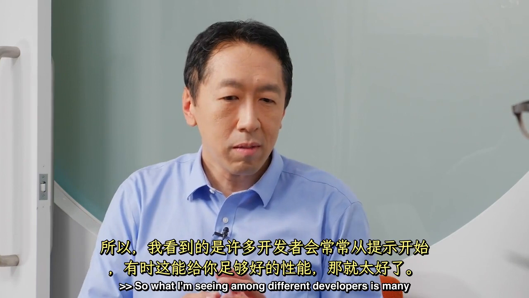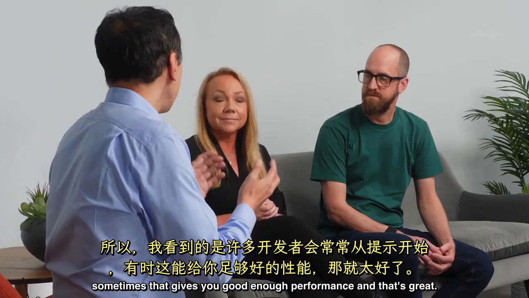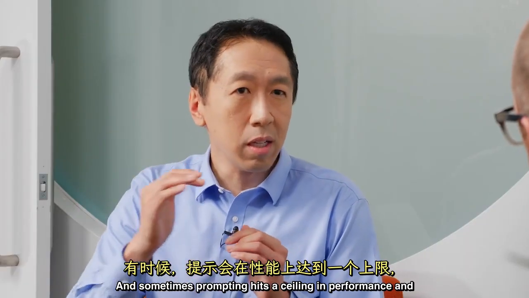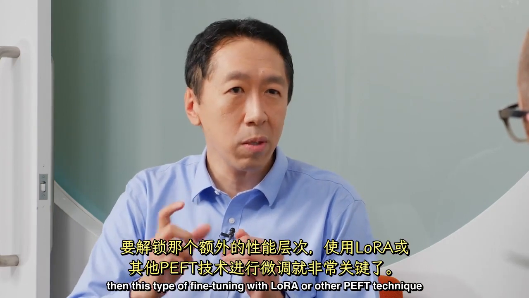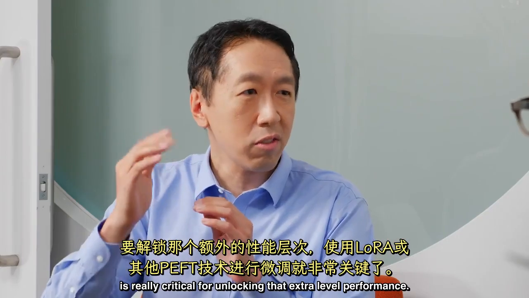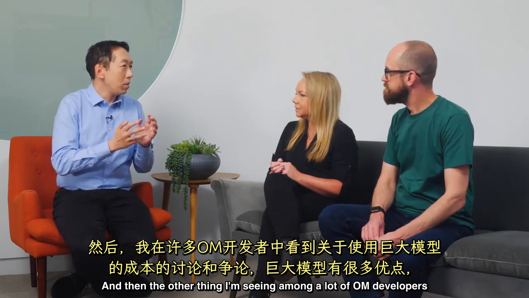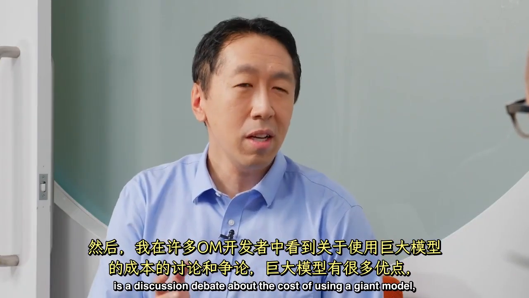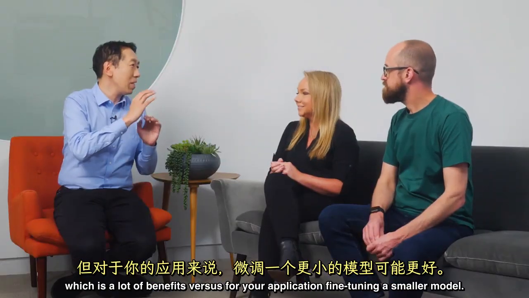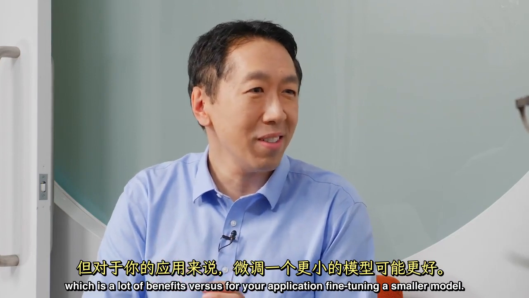So what I'm seeing among different developers is many developers will often start off with prompting, and sometimes that gives you good enough performance, and that's great. And sometimes prompting hits a ceiling in performance, and then this type of fine-tuning with LoRA or other PEFT techniques is really critical for unlocking that extra level of performance. And then the other thing I'm seeing among a lot of LLM developers is a discussion and debate about the cost of using a giant model, which has a lot of benefits, versus, for your application, fine-tuning a smaller model.